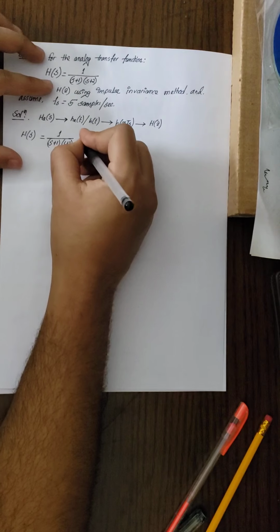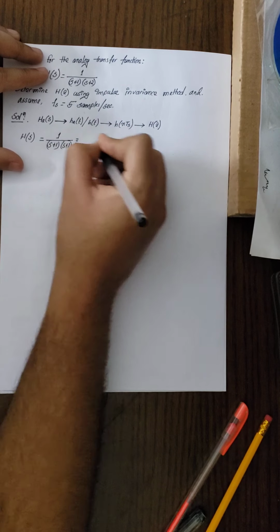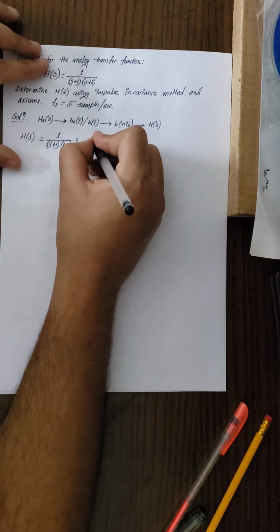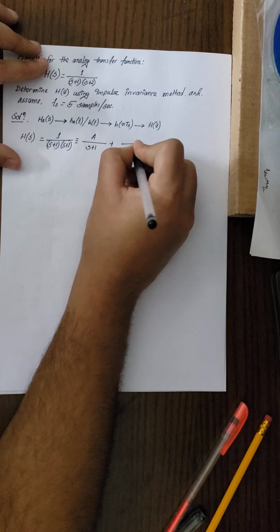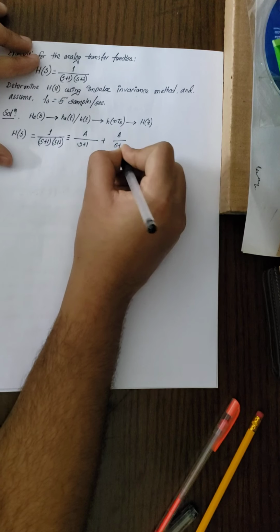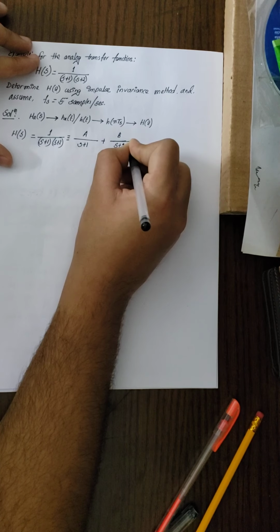This can be done using the renowned technique of partial fraction. So this can be considered a over s plus 1 plus b over s plus 2.